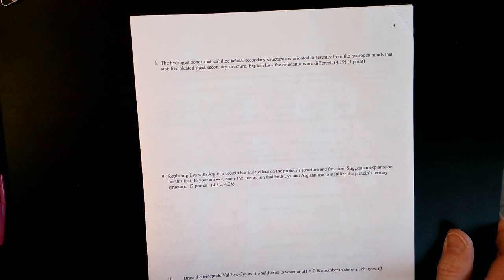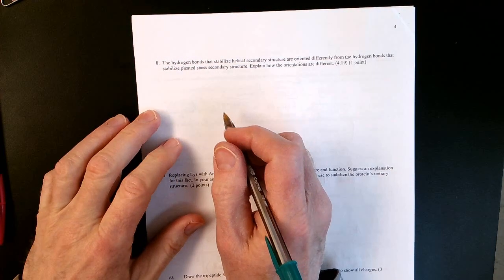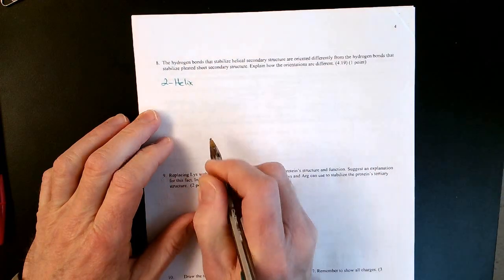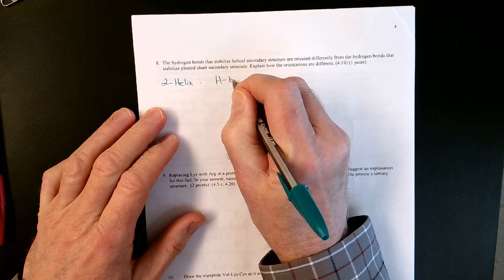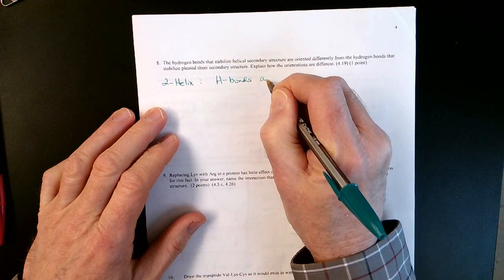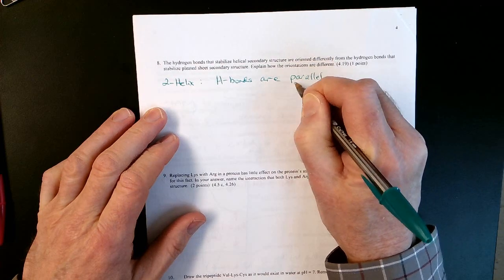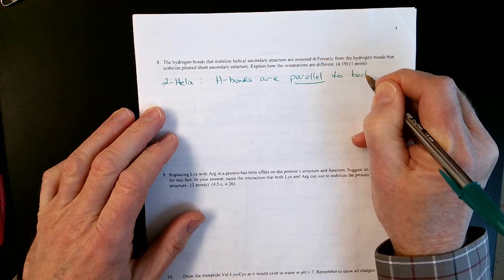Hydrogen bonds that stabilize helical structure are different from the ones that stabilize pleated sheet. There's more than one right way to say this one. So alpha helix, I guess I'd say something like this. Your hydrogen bonds are, and here's the operative word, parallel to the backbone.